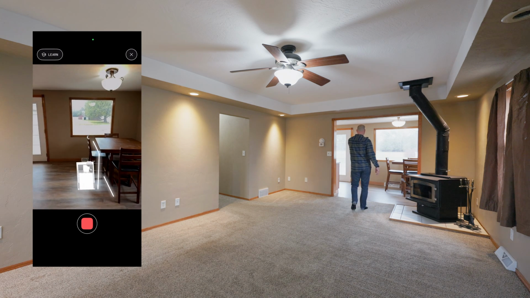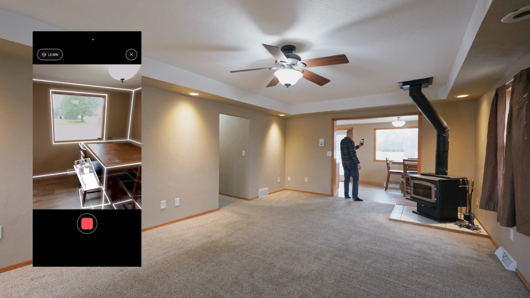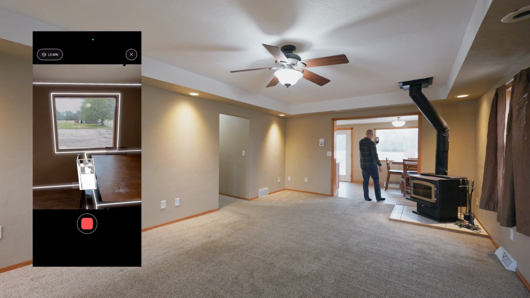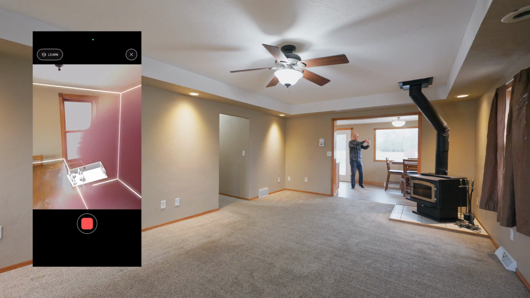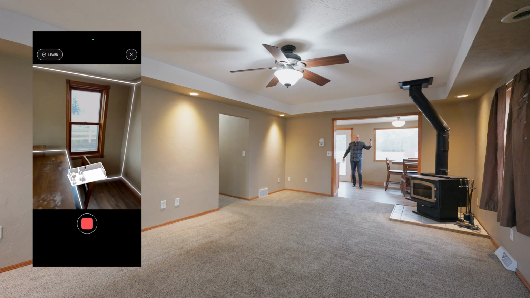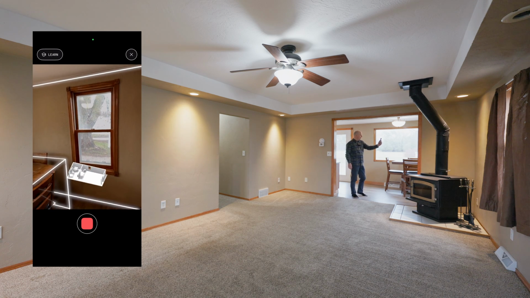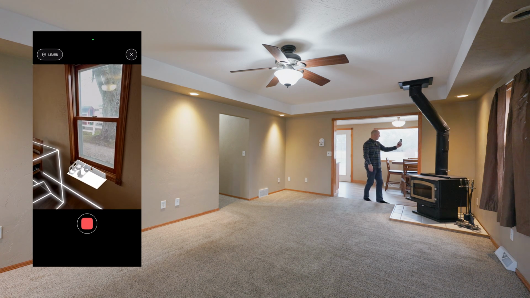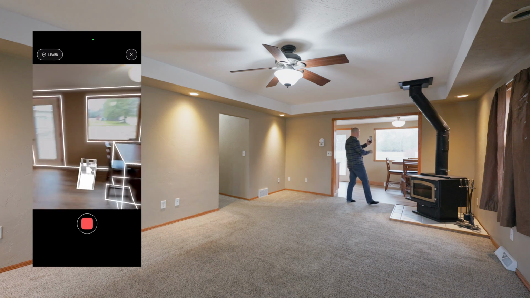Let's move into the kitchen. It is going to know that this is a table. The AI in this app is awesome. And for only about, oh, look at that, somebody likes my comment. For only $70 a year, we'll make sure it gets this. I might have to stay a little bit further away to make sure it knows that's a window.